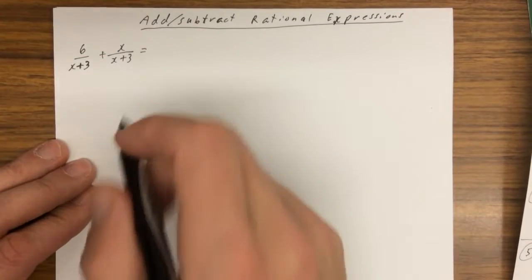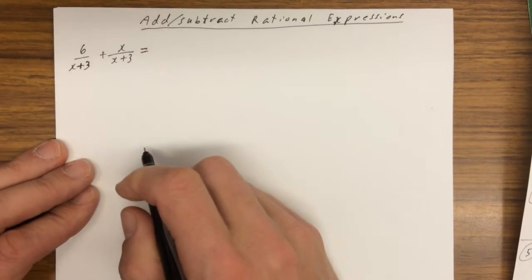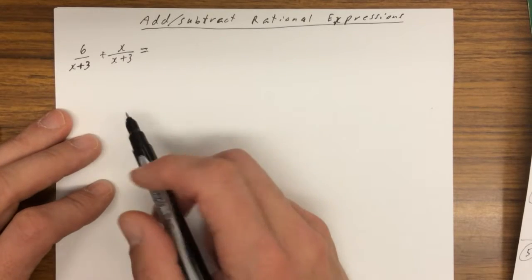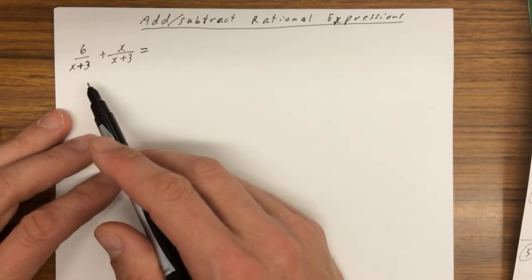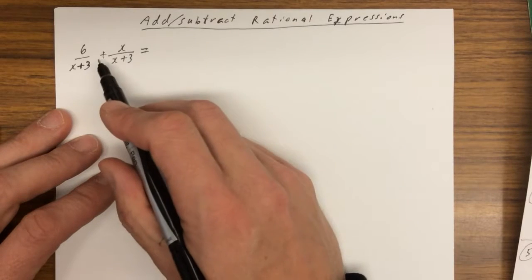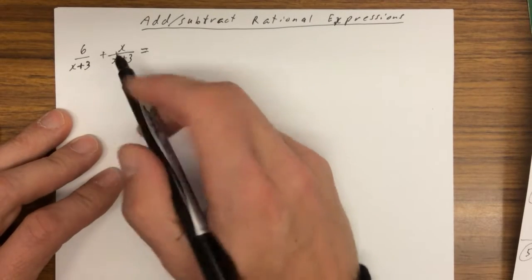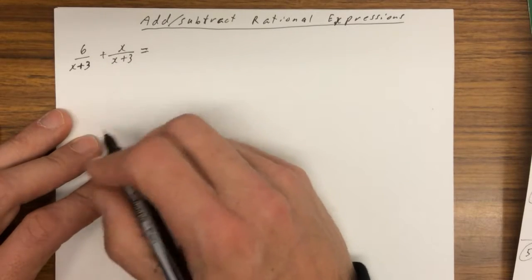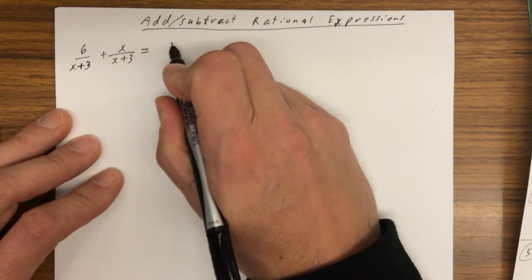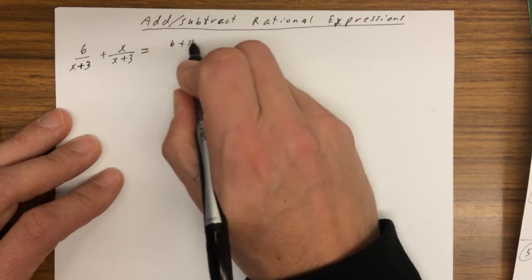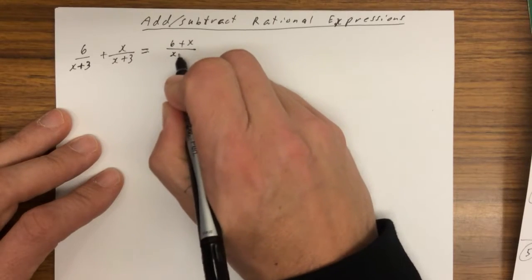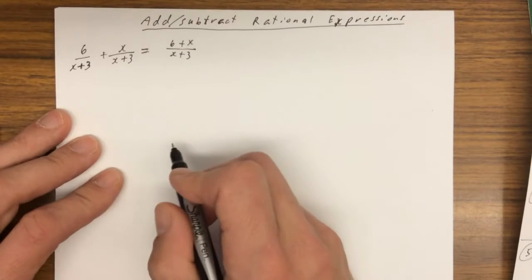All right, now we're going to add and subtract rational expressions. So the first one is when we have a common denominator. So we could add or subtract these. We're going to add these ones. So when you have a common denominator, the rule is just add the numerators. So in this case here, you just have 6 plus x over x plus 3.